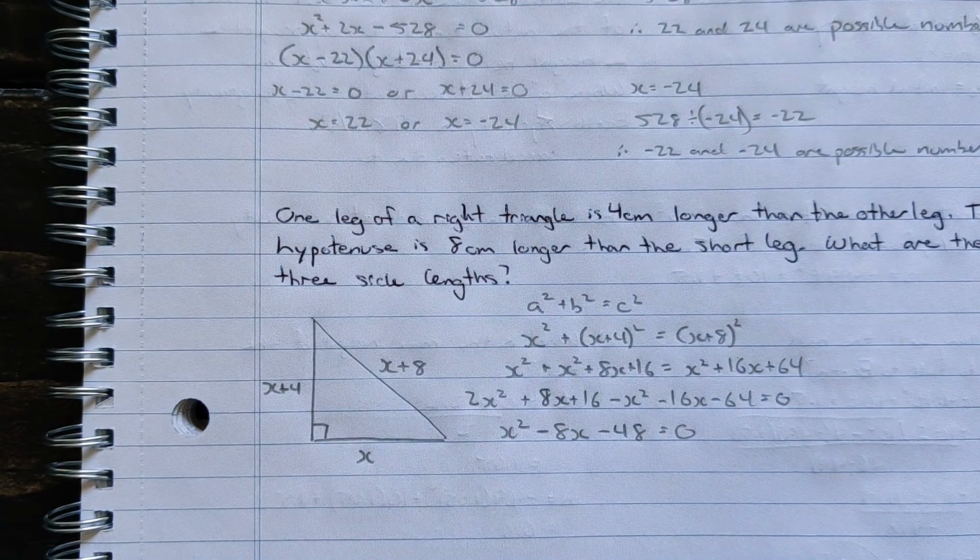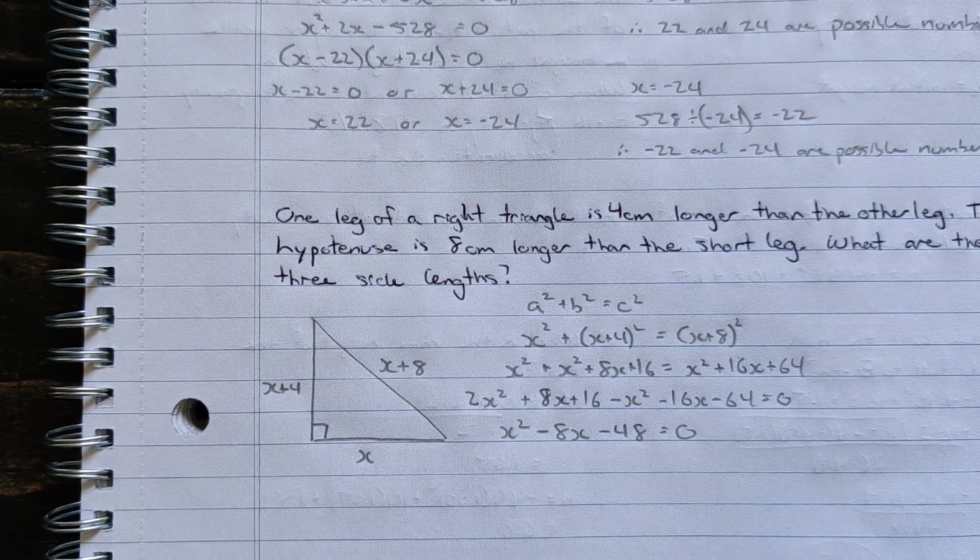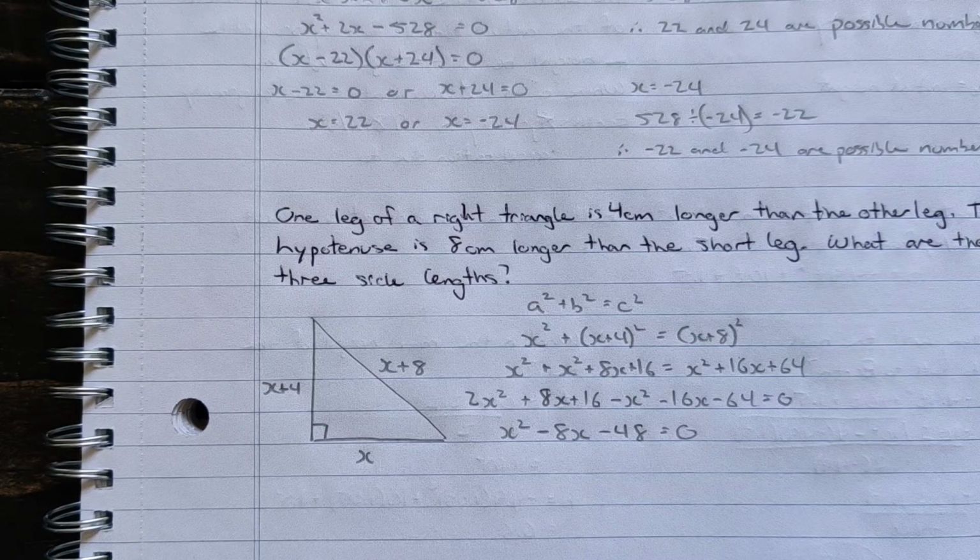So now we have a simple trinomial. We can try and solve that for x and see what it is. So if I look at that, two numbers that multiply to negative 48 and also add to negative 8. Well, it's numbers that multiply to 48, 12 and 4. Negative 12 plus 4 is negative 8. Negative 12 times 4 is negative 48. So that's my pair of numbers.